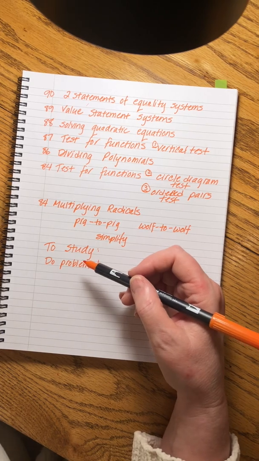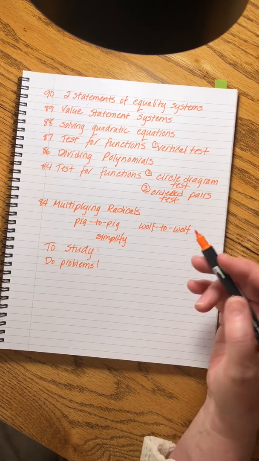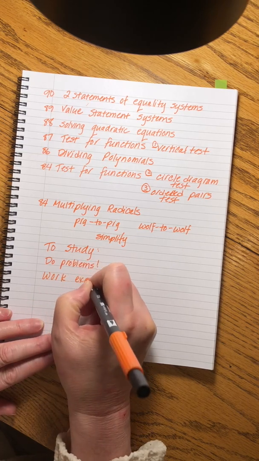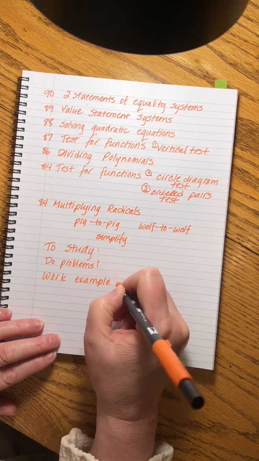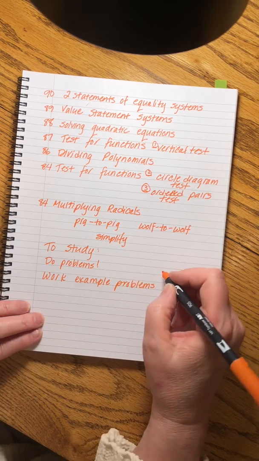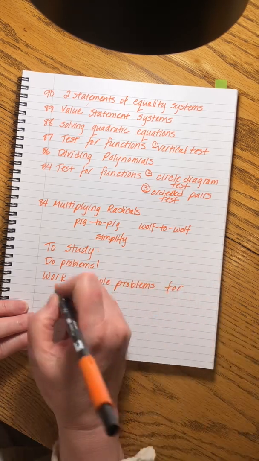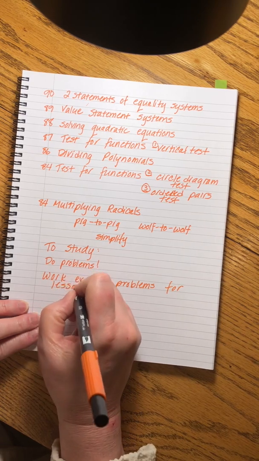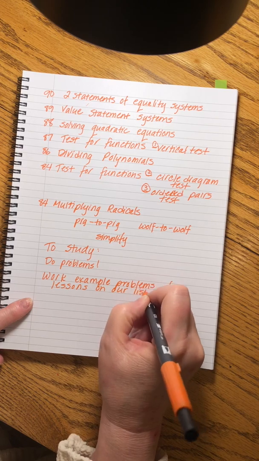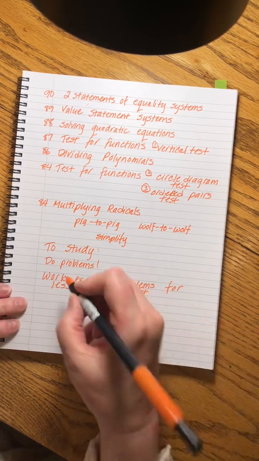And as I've said before, the easiest way to do this is to work the example problems for the lessons on our list, which we just made. Now I'm going to add a couple keywords.